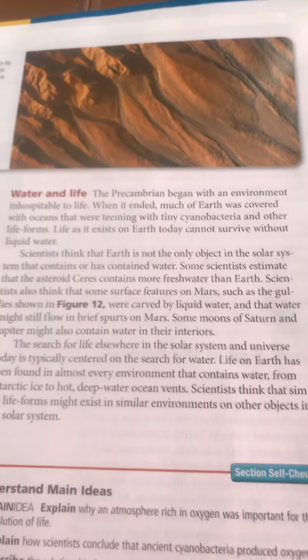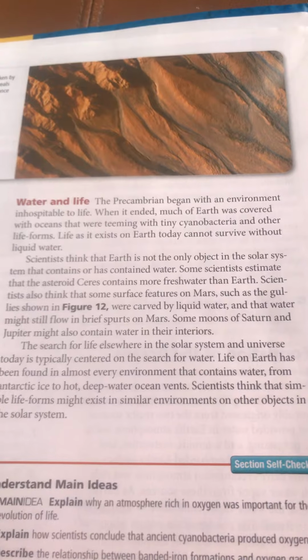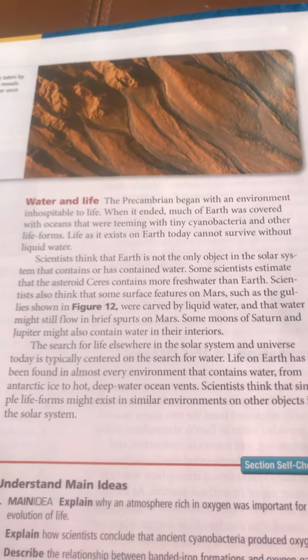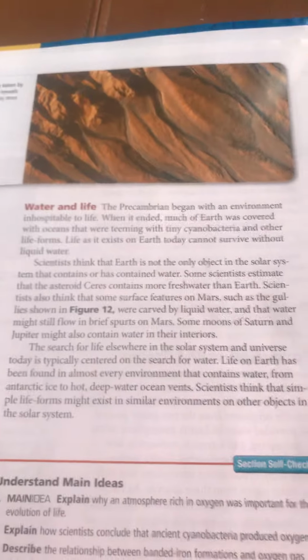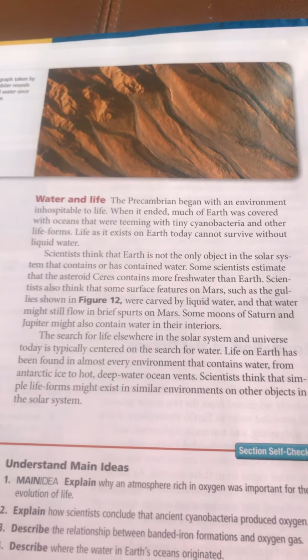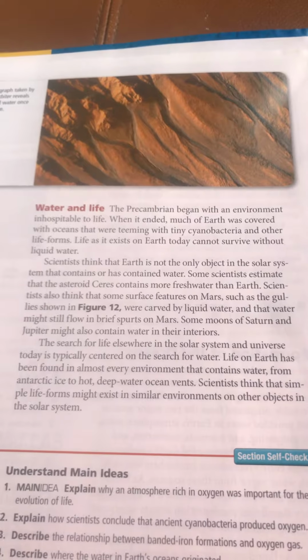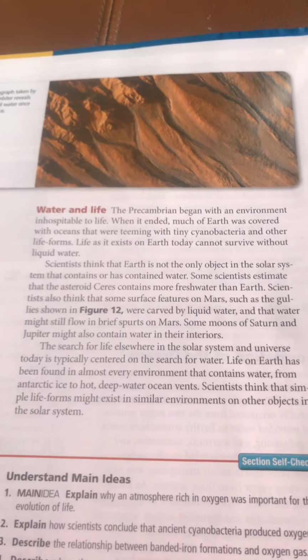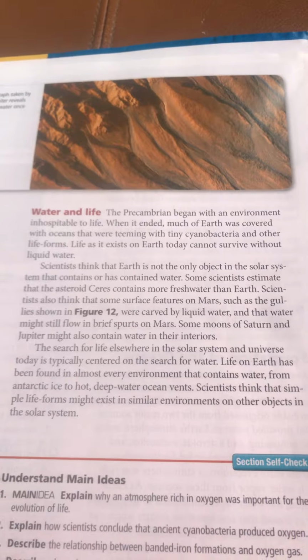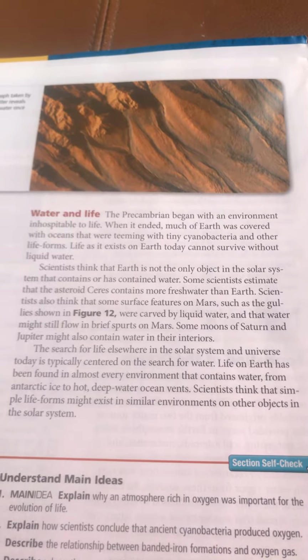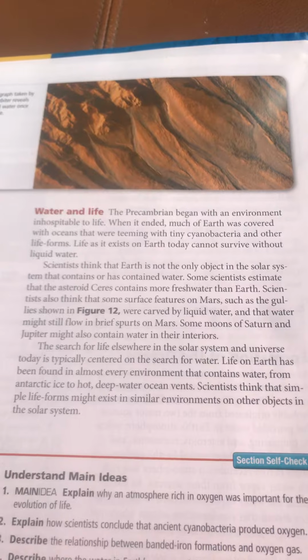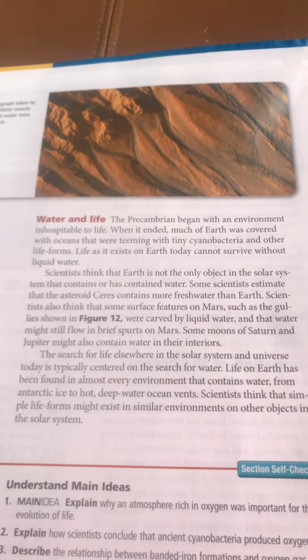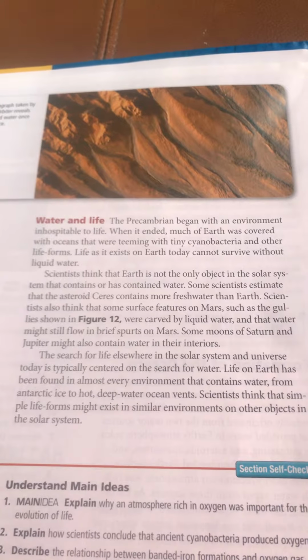And then water and life. The Precambrian began with an environment inhospitable to life. In other words, it wasn't very good for life. When it ended, much of Earth was covered with oceans that were teeming with tiny cyanobacteria and other life forms. Life as it exists on Earth today cannot survive without liquid water.